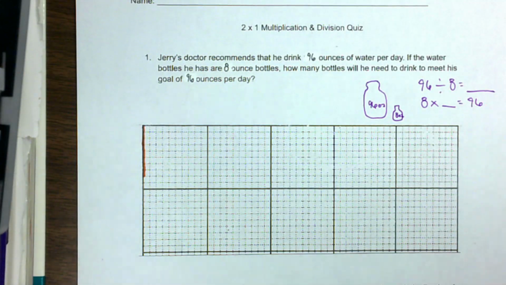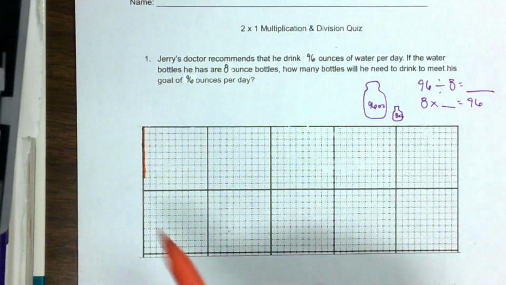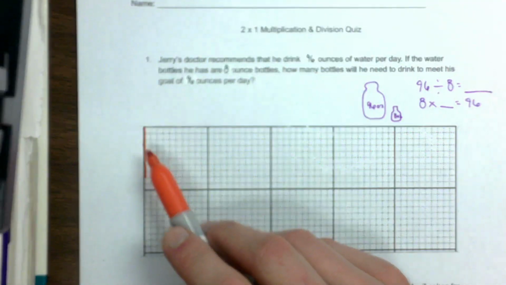And again, the beauty of the base 10 paper is we can experiment with it. 96 ounces, 8 ounces.